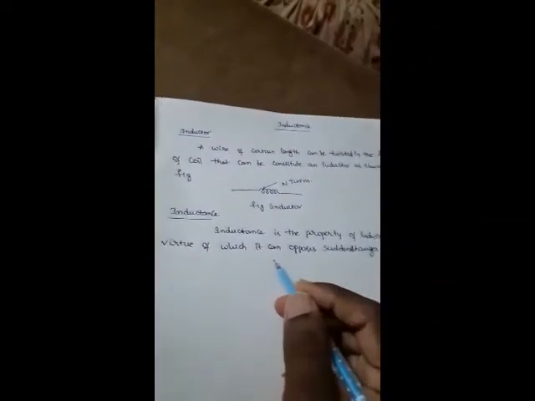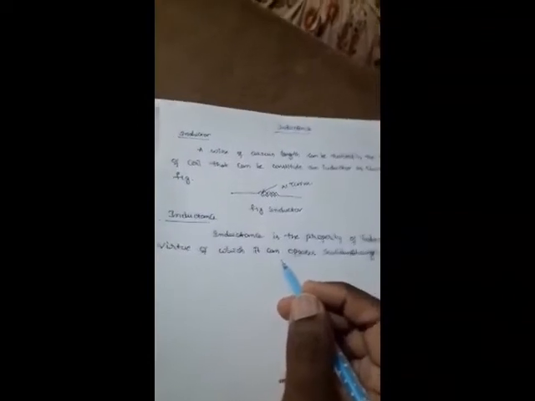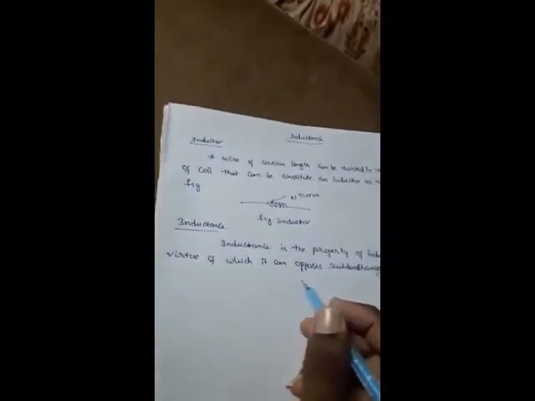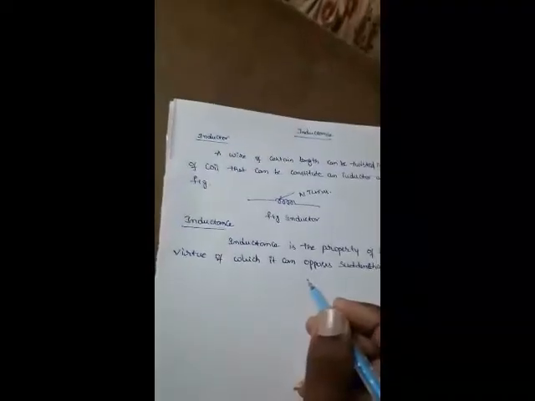That's why inductance is also called electrical inertia, because inertia opposes rotational motion. That's why it is compared with inertia, and inductance is called electrical inertia.